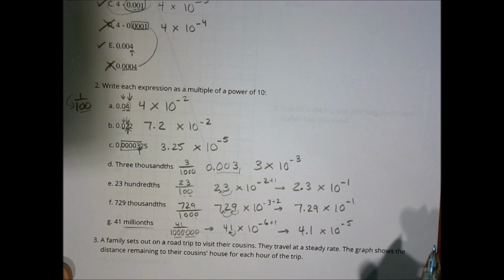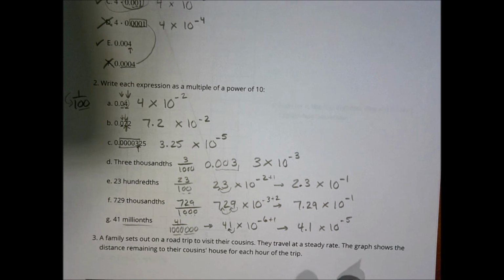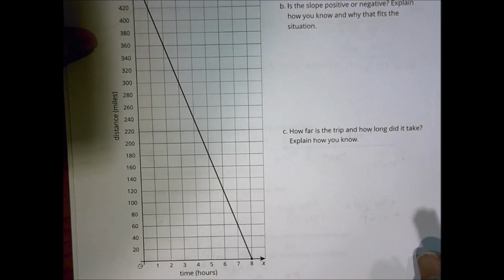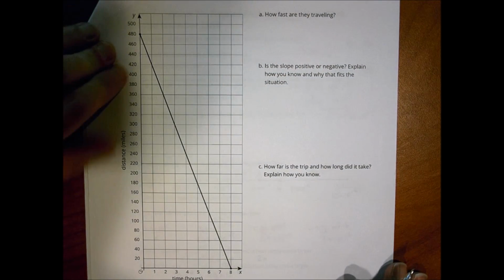Very cool. All right, the next one says the family sets out on a road trip to visit their cousins. They travel at a steady rate. The graph shows the distance remaining to their cousin's house for each hour of the trip. Let's get this graph and see what it looks like. Looks like something like that. All right, so I'm going to zoom out so we can see the whole page here, or most of it, I hope. First question, how fast are they traveling?